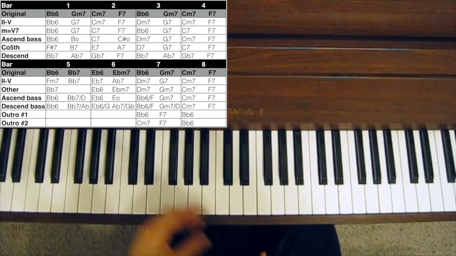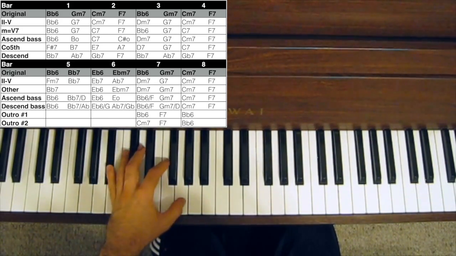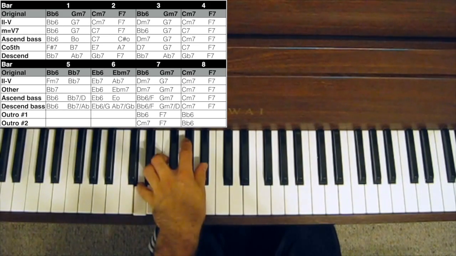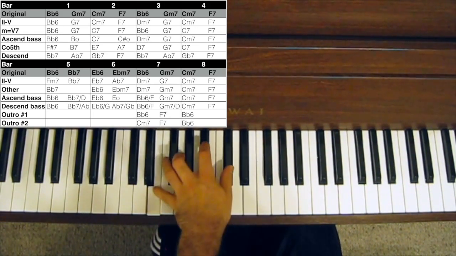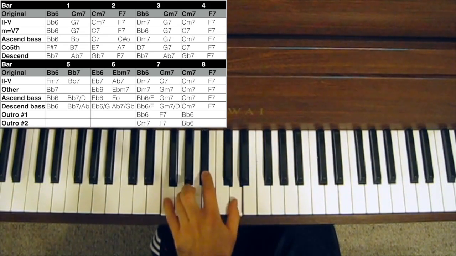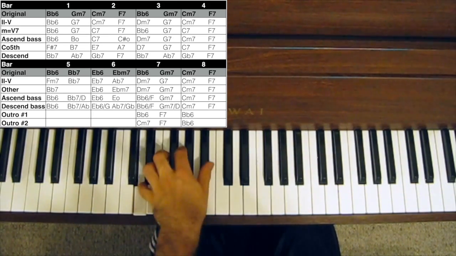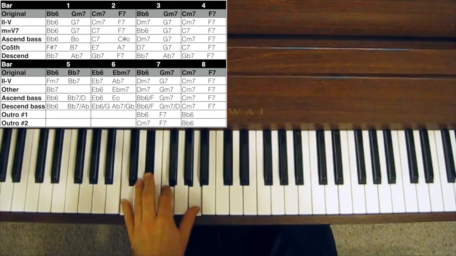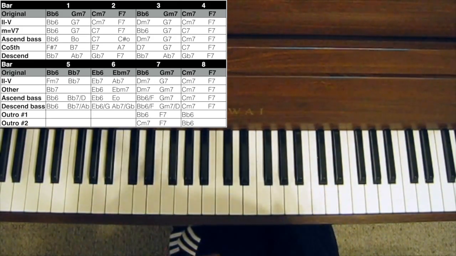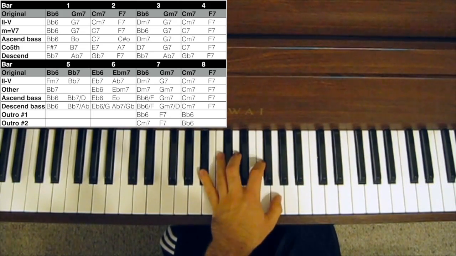And again, you can get a walking bass line by doing things like B flat 6 to B flat 7, first inversion, to E flat 6 to E diminished, to B flat 6 again, but with the F at the bottom, then to G minor 7, C minor 7 to F7. Or similarly, you can get a descending walking bass line.